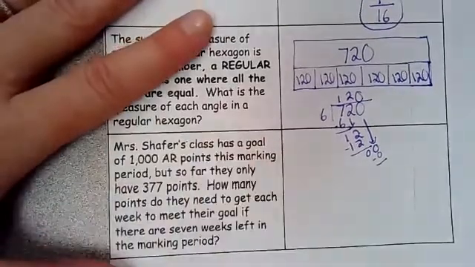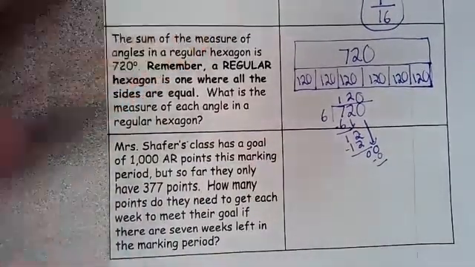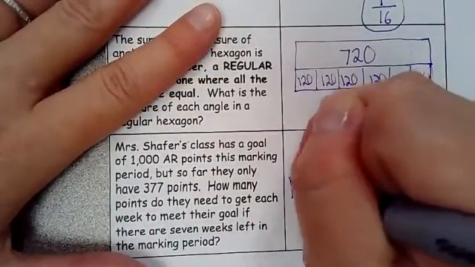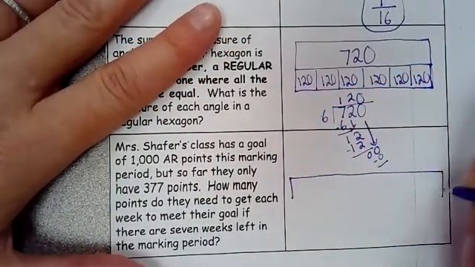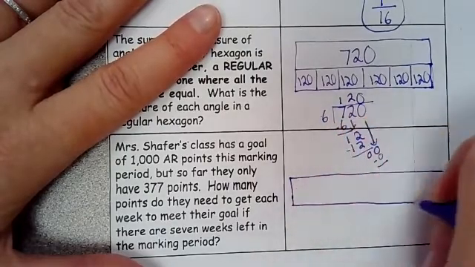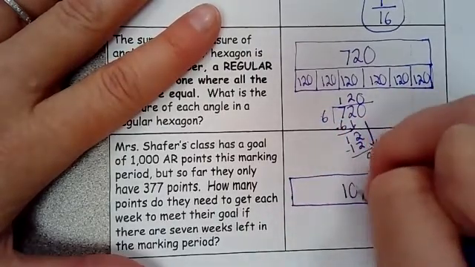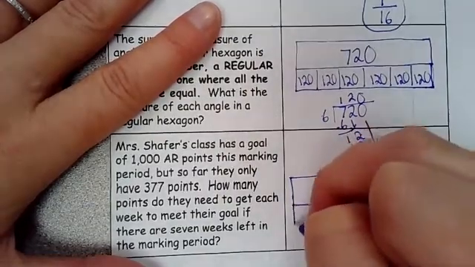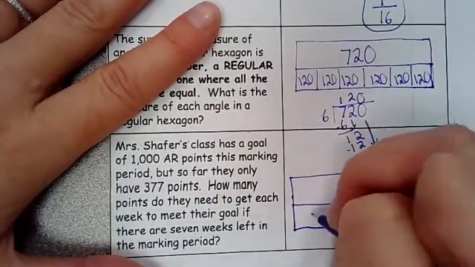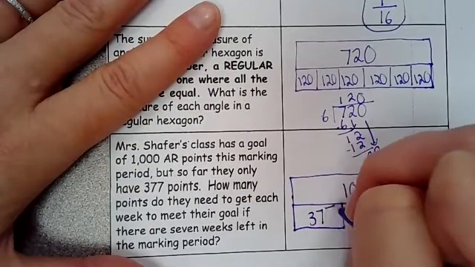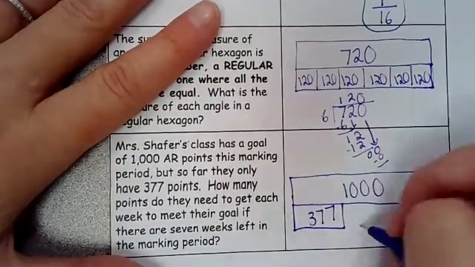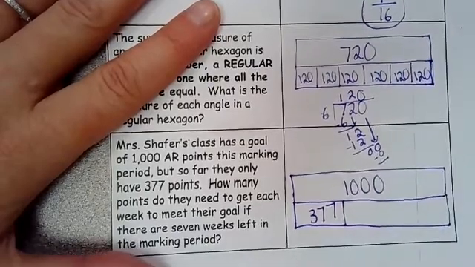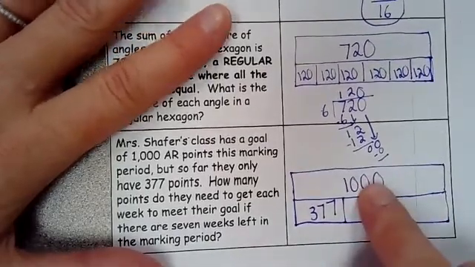Okay, this is a lot of words, and it is a multi-step word problem, but just start with what you know. All right, their goal is 1,000. Put their goal right here. Their goal is 1,000. How much do they have so far? So far, they have a small amount towards their goal. They've done 377 towards their goal, and they have all of this left to reach their goal. So I know the total that they need.